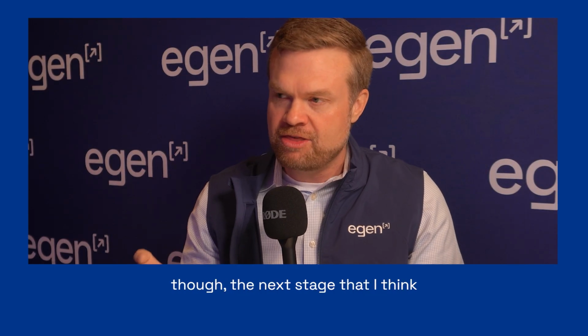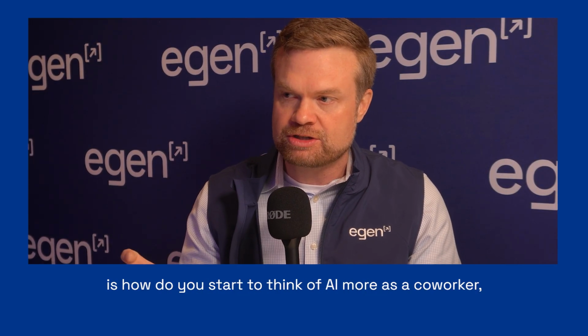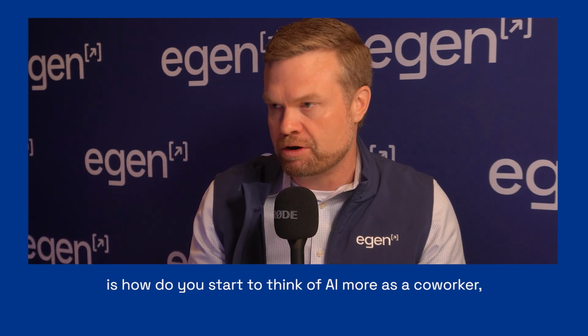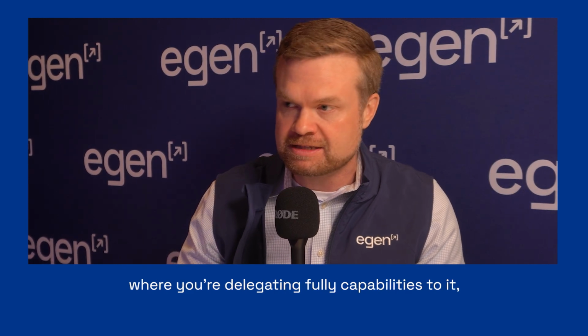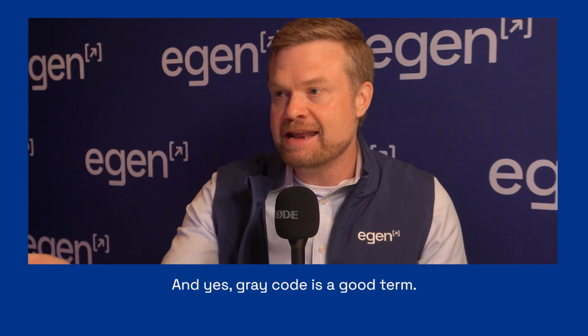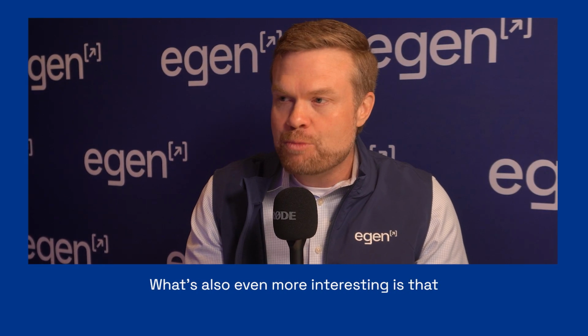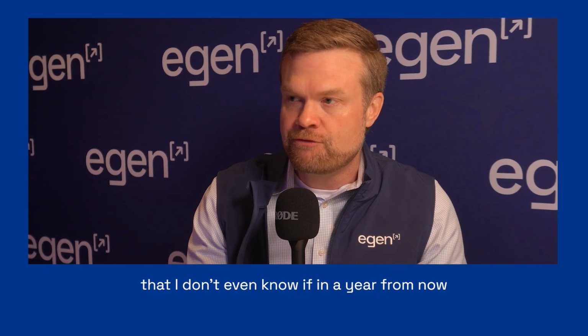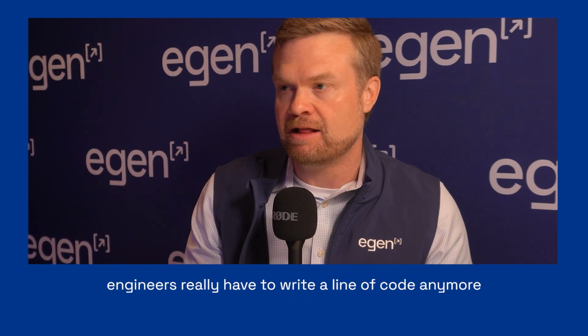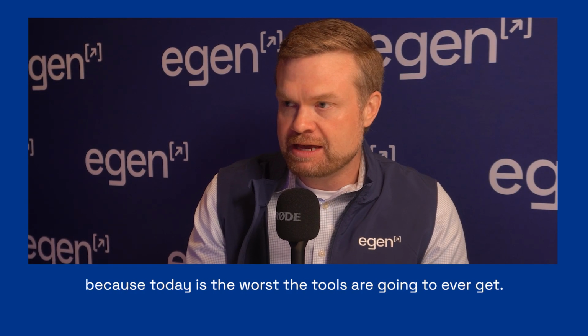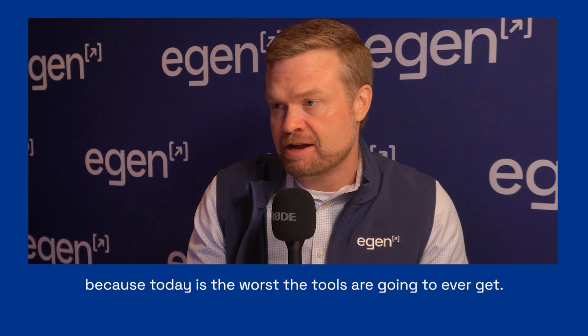Though the next stage that I think is where the real unlock is, how do you start to think of AI more as a coworker, where you're delegating capabilities fully to it, and that includes coding. And yes, gray code is a good term. But what's also even more interesting is that it's becoming so good that I don't even know if in a year from now engineers really have to write a line of code anymore, because today is the worst the tools are ever going to get.